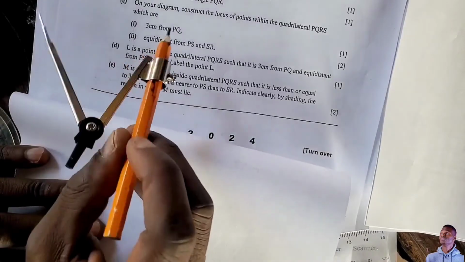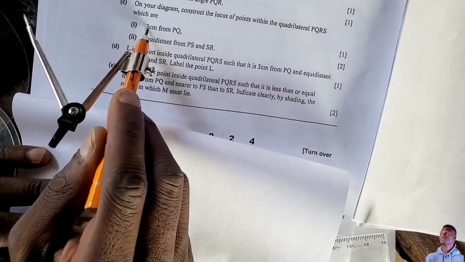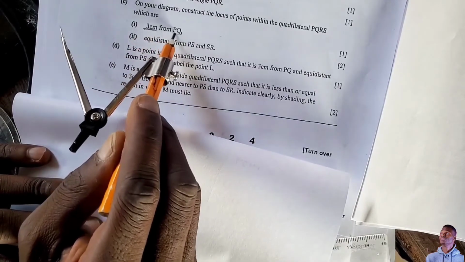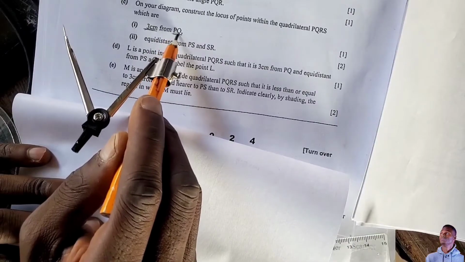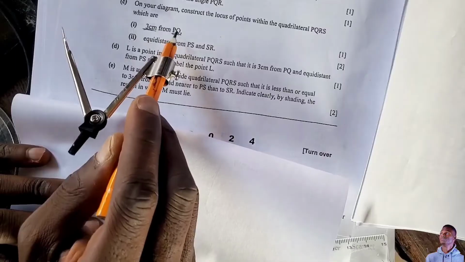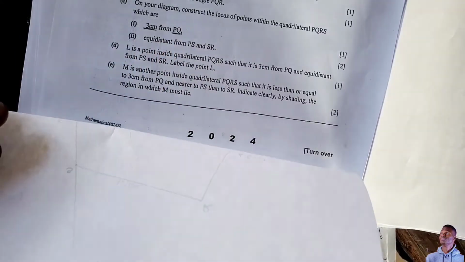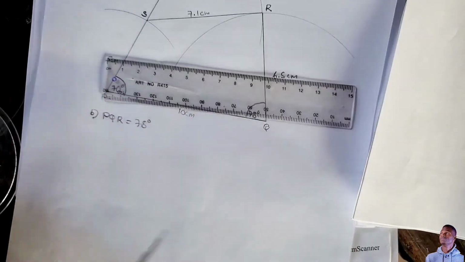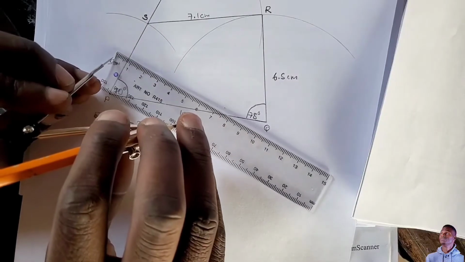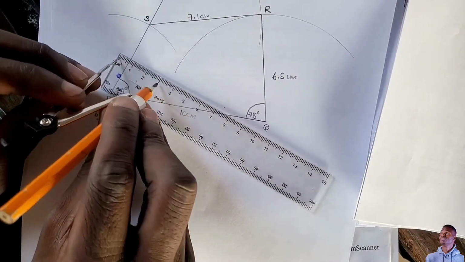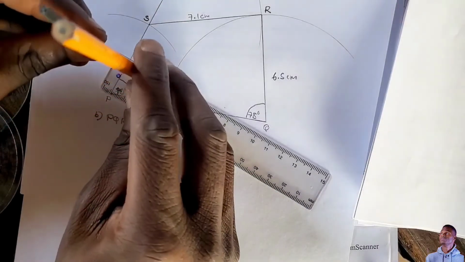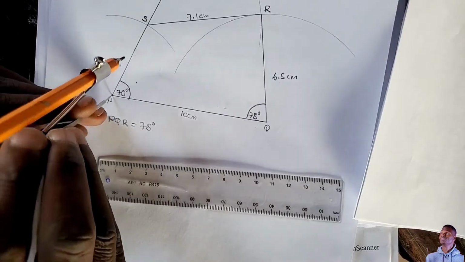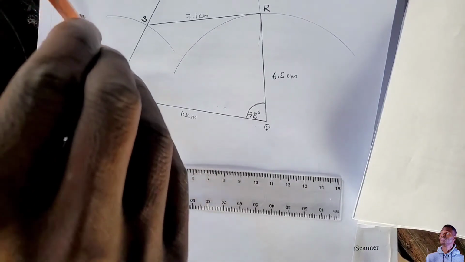Do you remember what I told you, that if you are given a side, a length, a distance, then you work from the 2 points, P and Q. Since it's PQ, we measure 3 centimeters, like this. And we go where P is, then we cut like this.